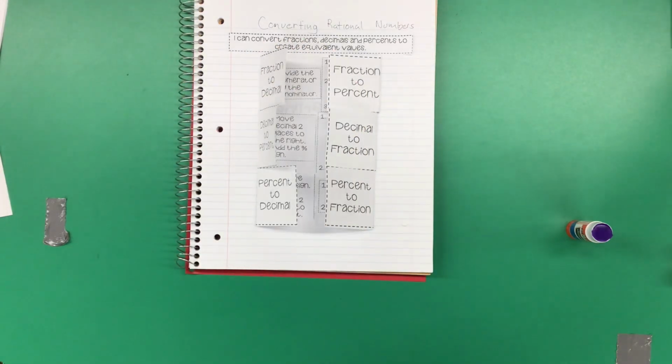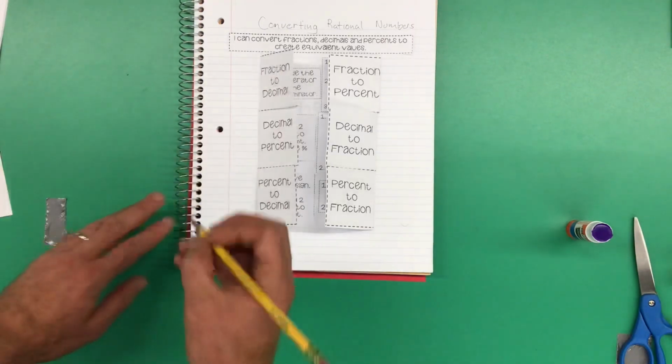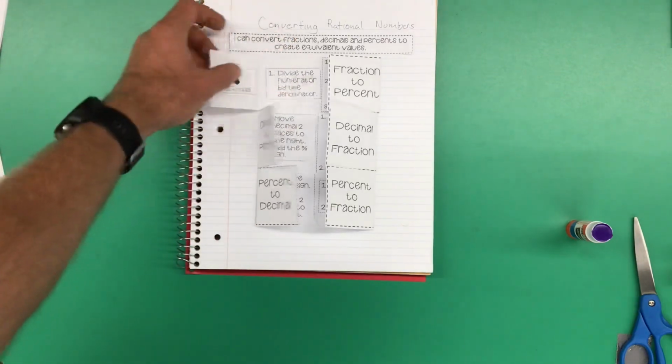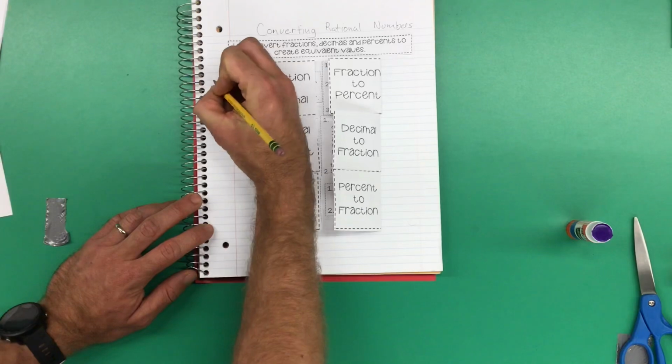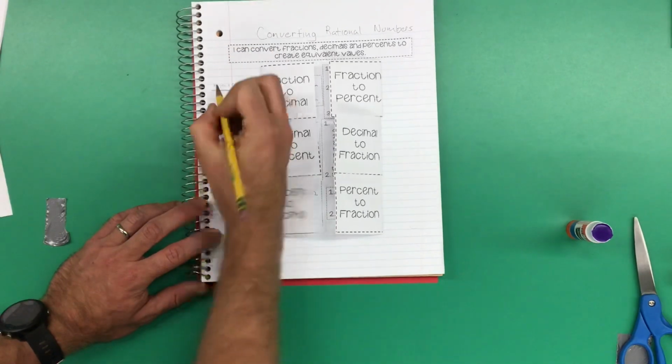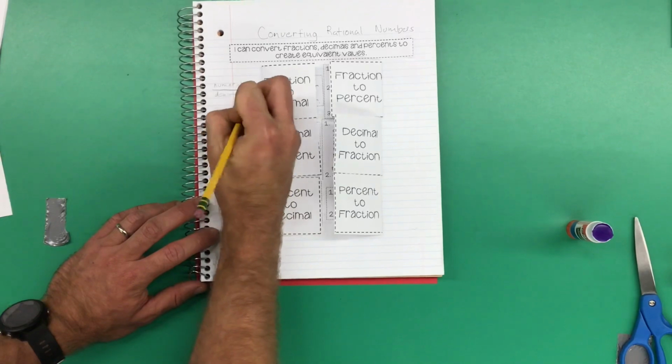And I'm also going to write a few other things in here that's going to kind of help me out remembering what I need to remember. So for fraction to a decimal, it says divide the numerator by the denominator. I'm just going to write down the numerator goes over the denominator.